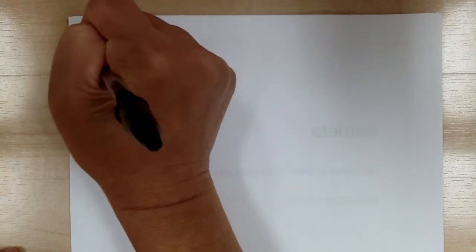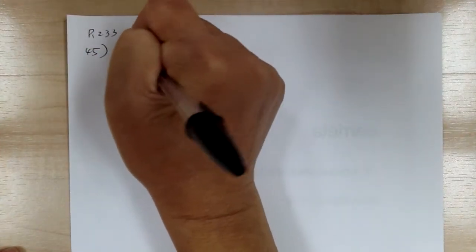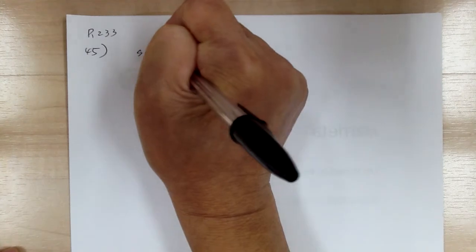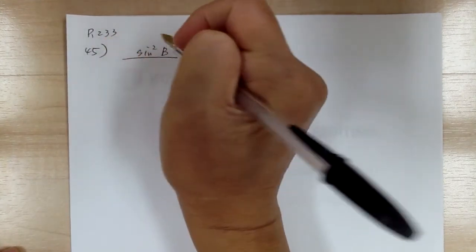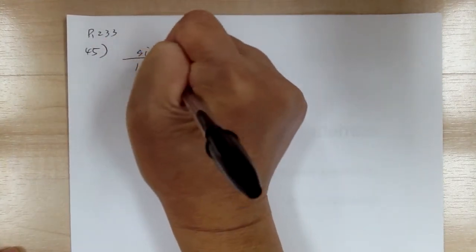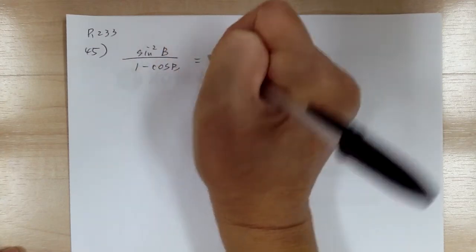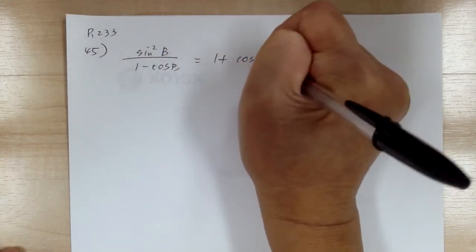Okay, let's go to number 45. You have sine squared b over 1 plus cosine b equal to 1 minus cosine b.